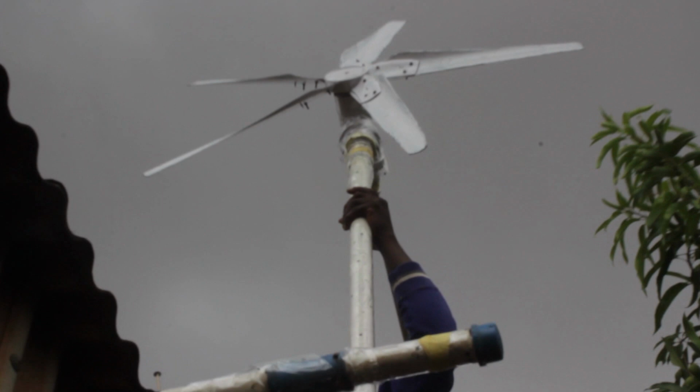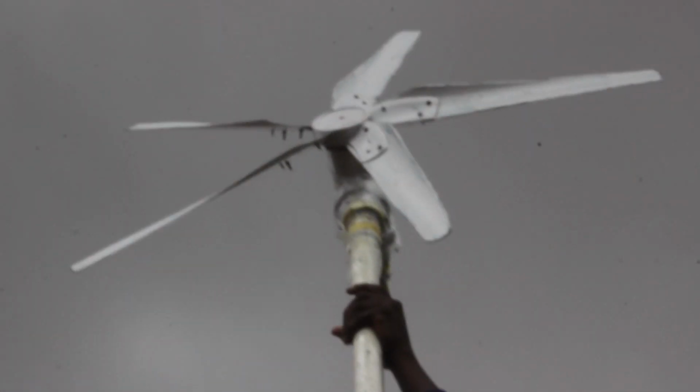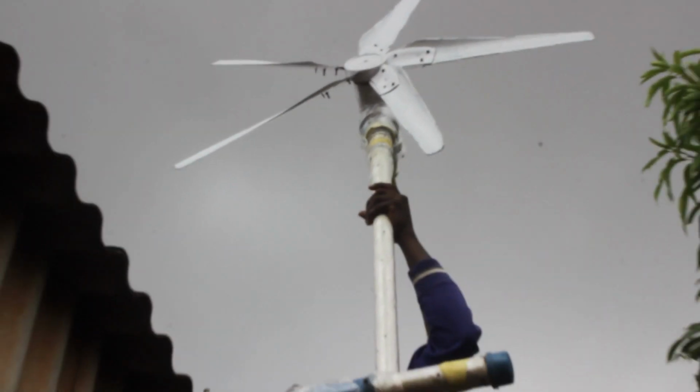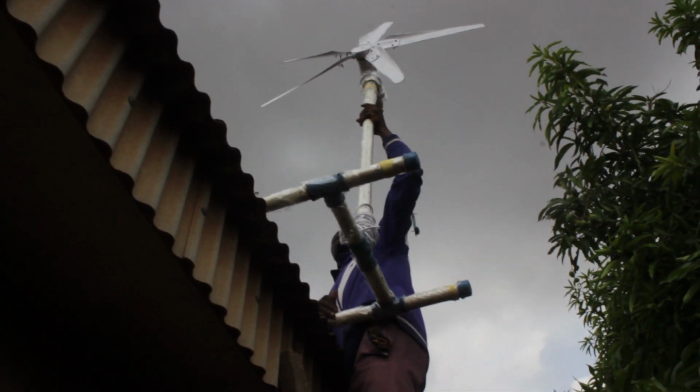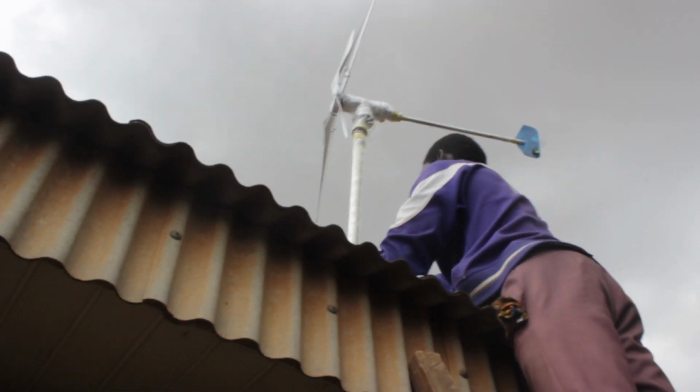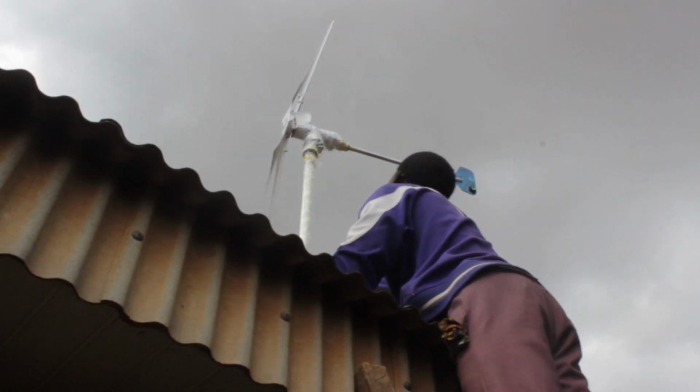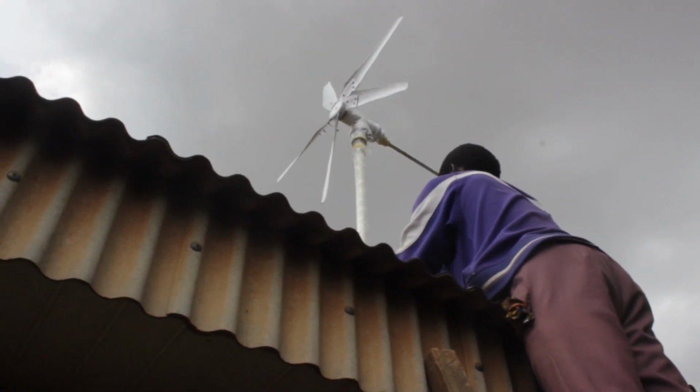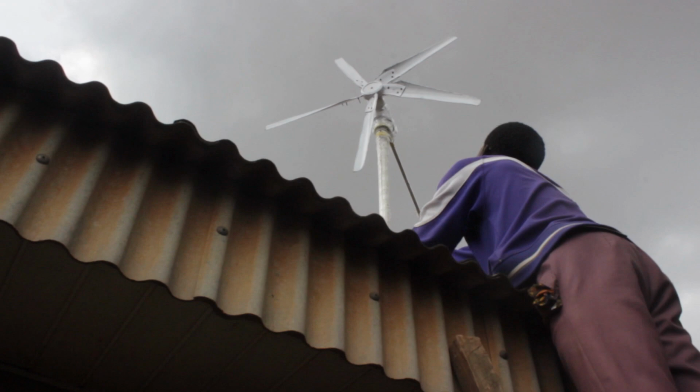This generator produces power from the wind. When it is up there, a rooftop mounting base is attached to this wind turbine generator. This rooftop mounting base is adjustable. We can adjust it from one means to the other. We can adjust it, make it lap on top of the roof, and we have different sizes. For the smaller size, I used PVC, polyvinyl chloride materials, to build the smaller size.